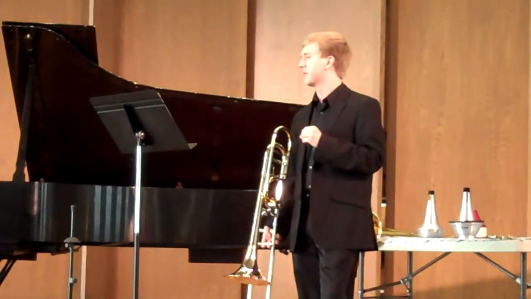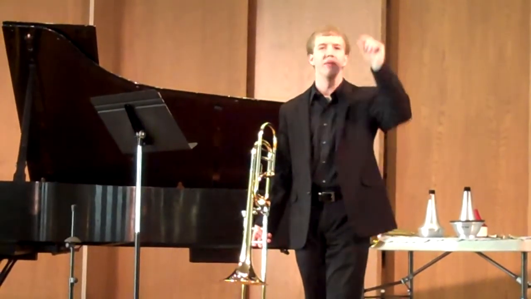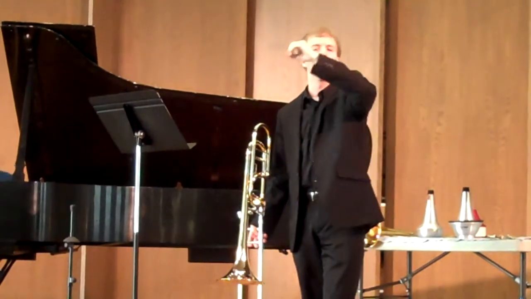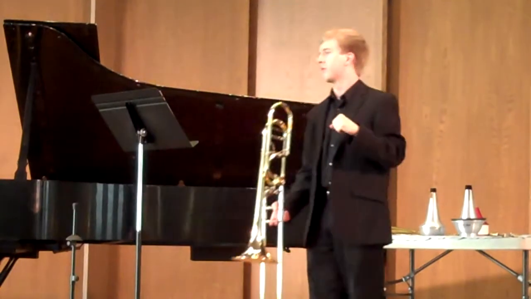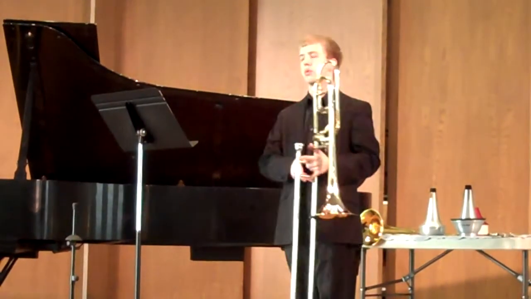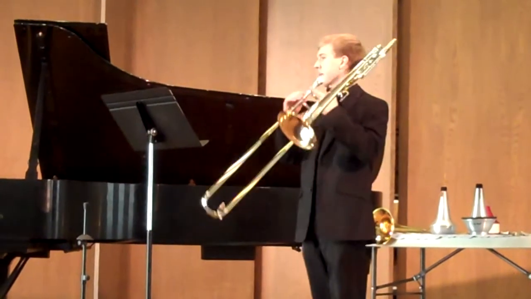The way it's notated is, there's the trombone note, and then it'll say voice above, and then it'll give you a set of other notes. Those are the notes that you're supposed to sing. So first, I'm just going to play the note without the multiphonics, and then I'll play it with the multiphonics, and you'll kind of see what that does.